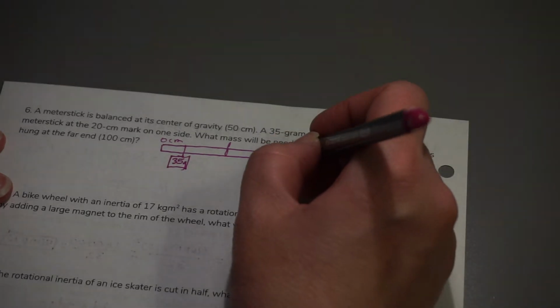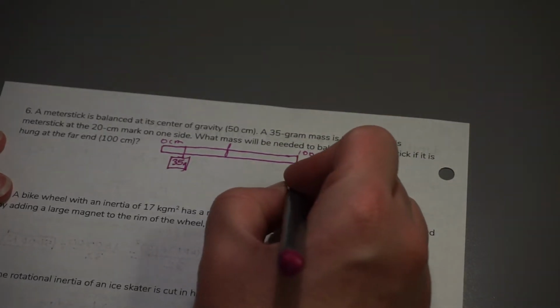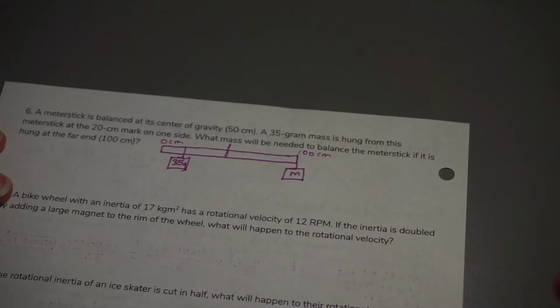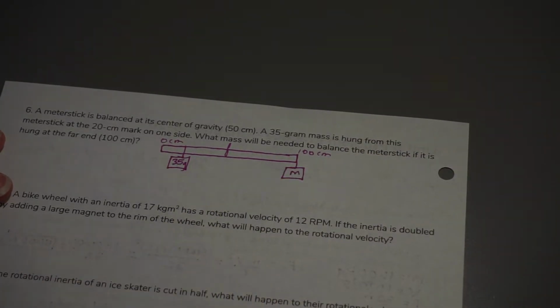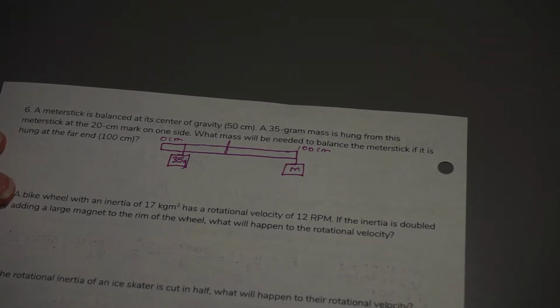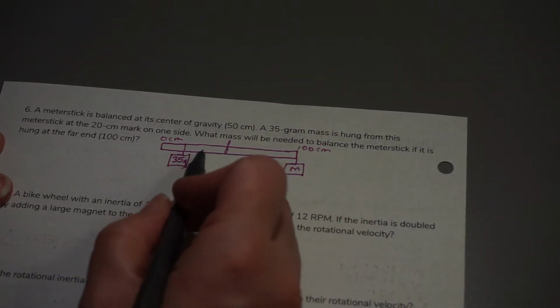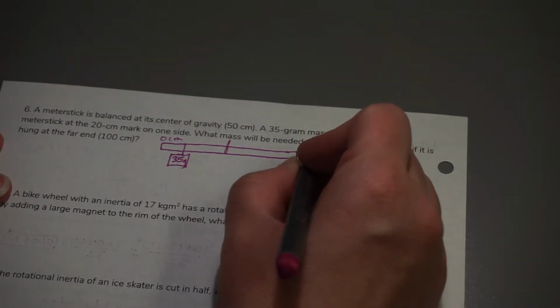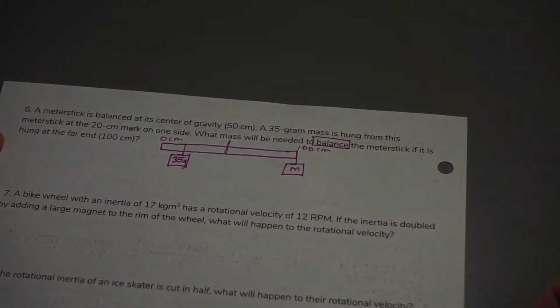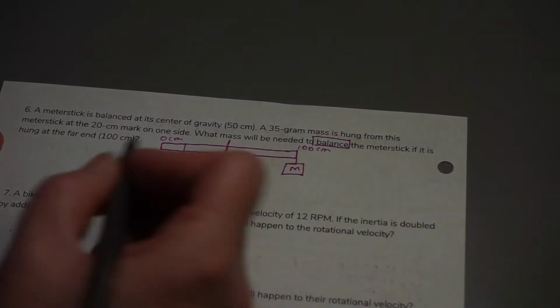And then they want to know what mass would be hung from the 100 centimeter mark to keep this thing balanced. So they're talking about balance. You see the word right there, balance. And that to me means torque, and hopefully it'll mean torque to you as well.